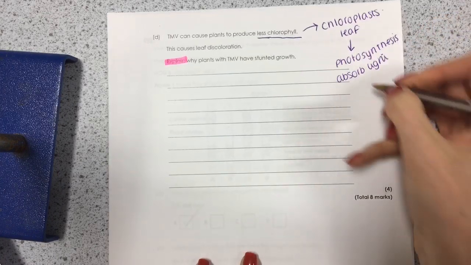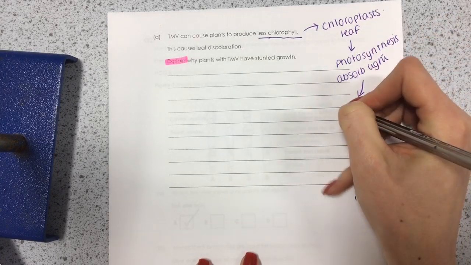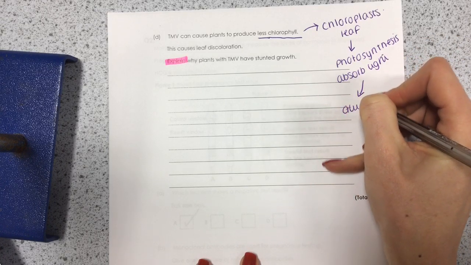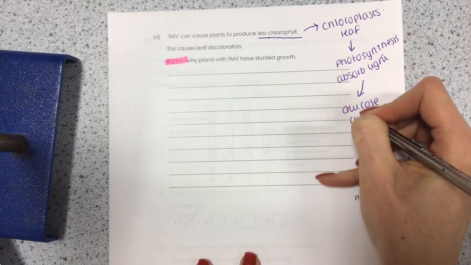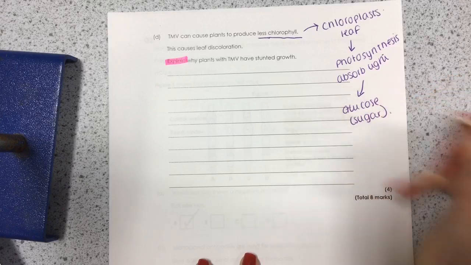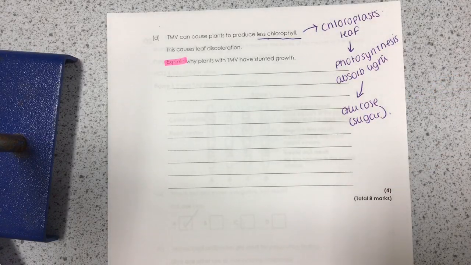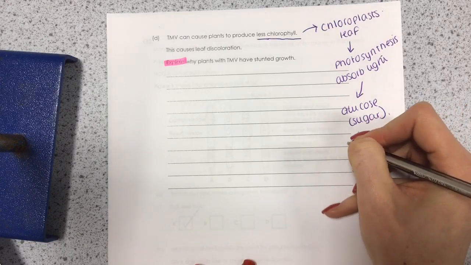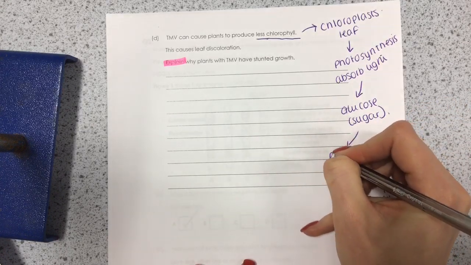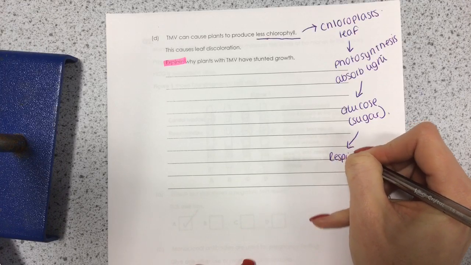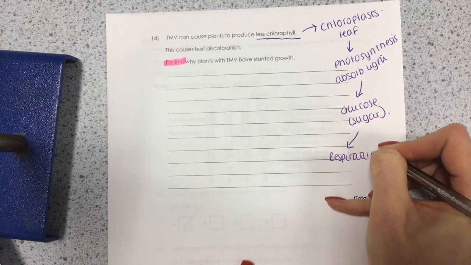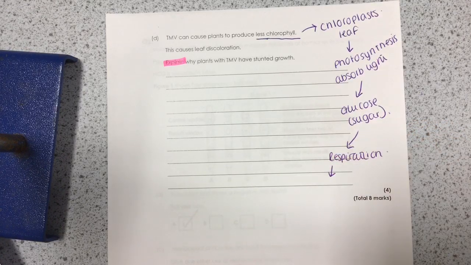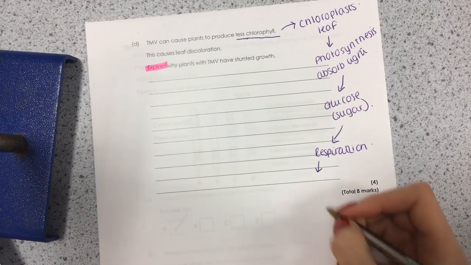During photosynthesis, plants produce glucose, which is the sugar. How might the plants then use this glucose? They can use it in respiration, and that will produce the energy that it needs to grow.